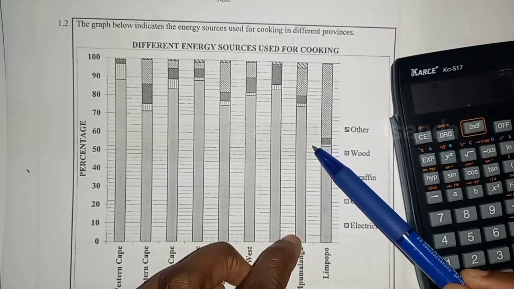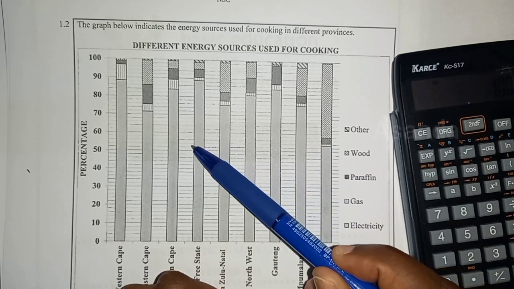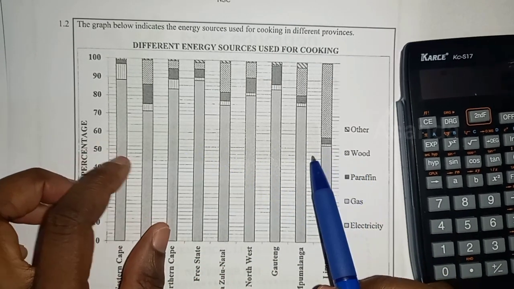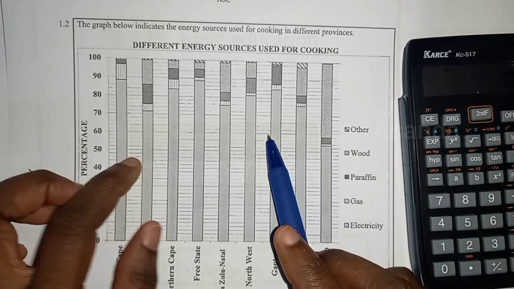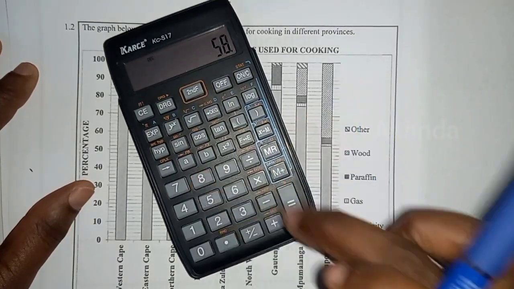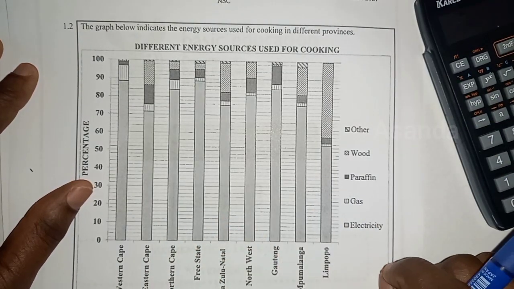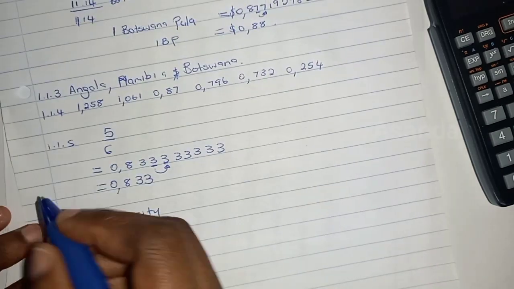If I read on this line here, it's not 50, it's 58, where the graph starts. Yes, it's 58. So I can say minus 58, and it's 42. So 42% of the people here, this is the province that uses the wood the most.